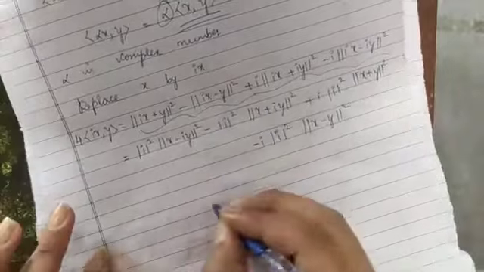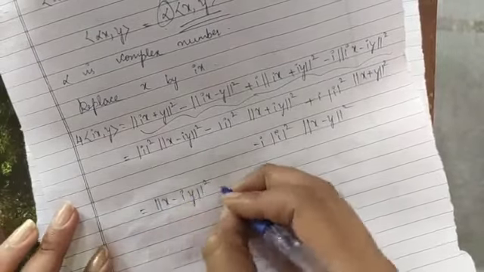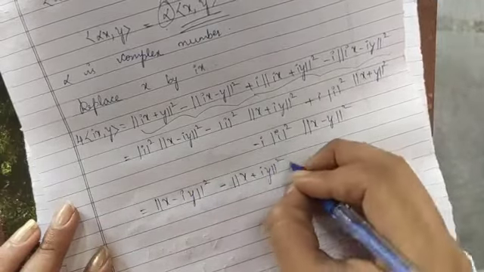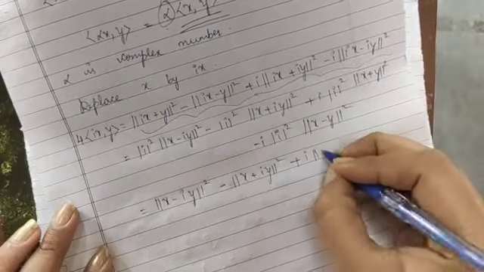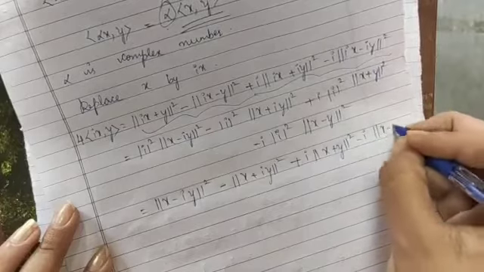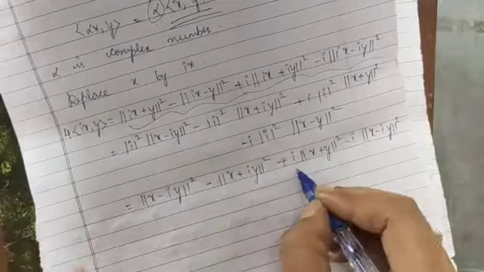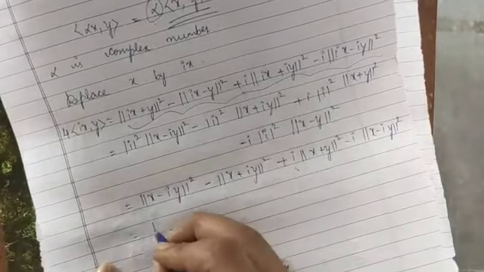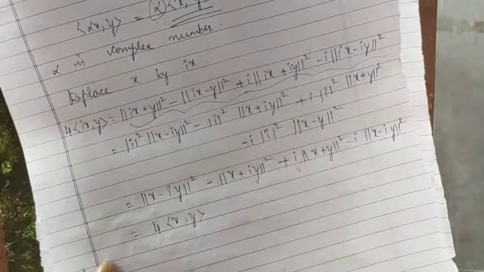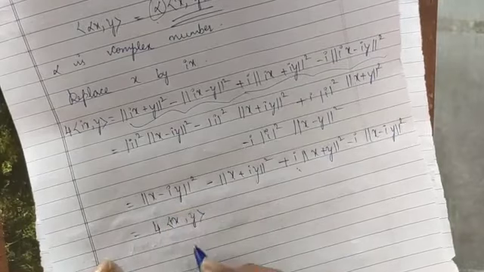Okay, so this is norm x minus iy whole square minus norm x plus iy whole square plus i into norm x plus y whole square minus i into norm x minus y whole square. If you compare this with your equation 2, this is nothing but 4 into inner product of x comma y.